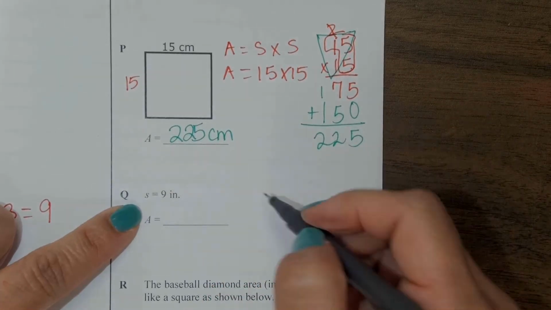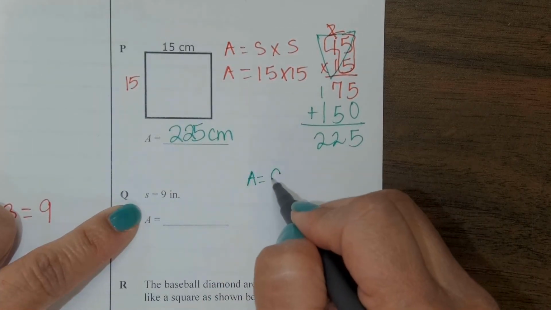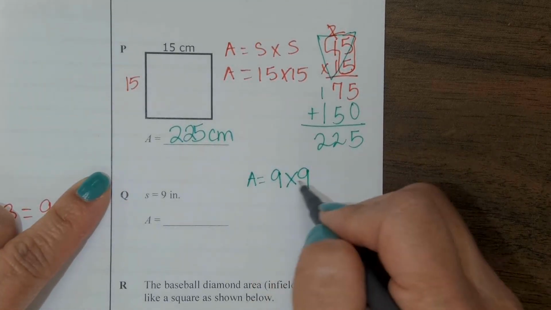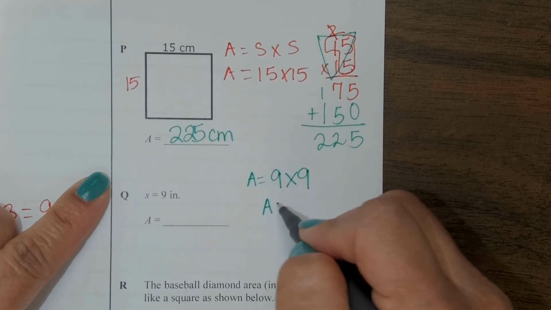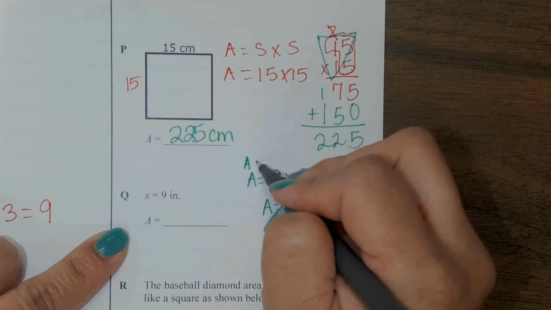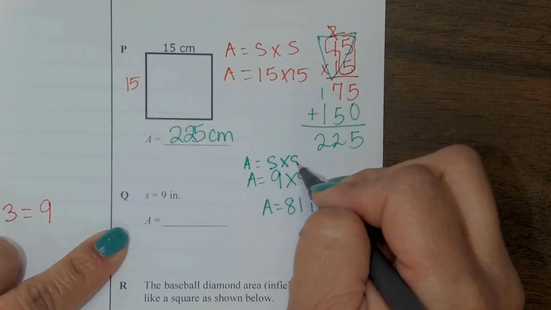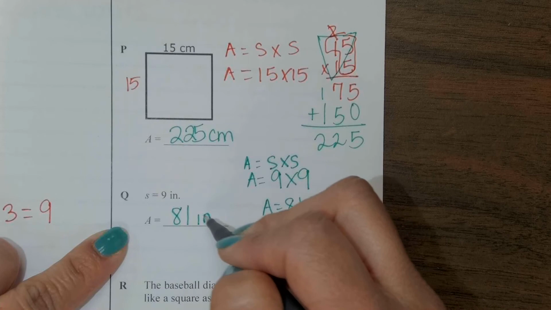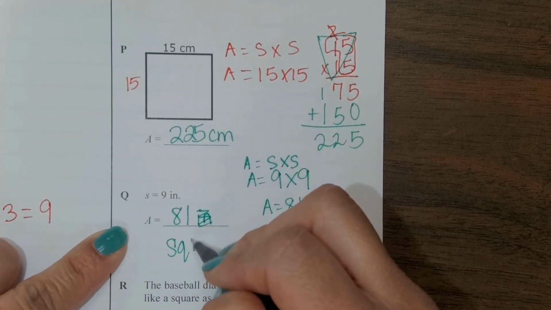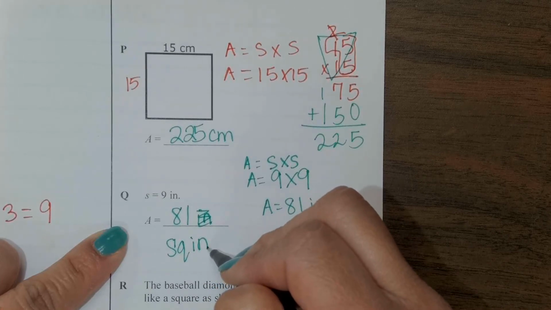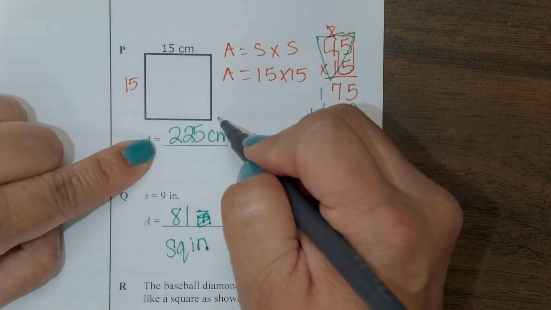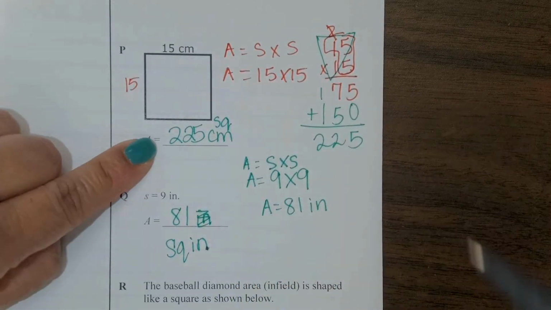For letter Q, our side is 9. So if it's a square, we know that one side is 9, so the other side has to be a 9. So 9 times 9 equals 81 inches. Because area equals side times side. So my answer is 81. Area equals 81 square inches. So here, it should have been 225 square centimeters.